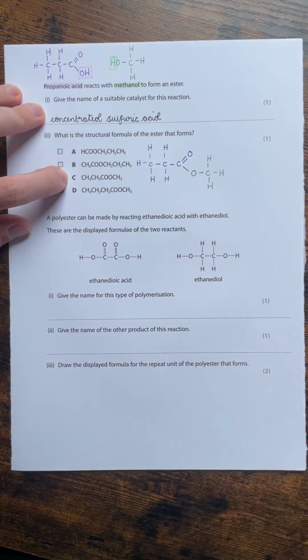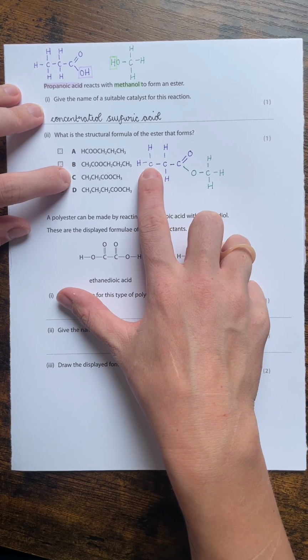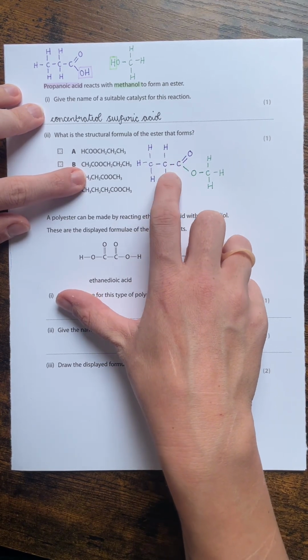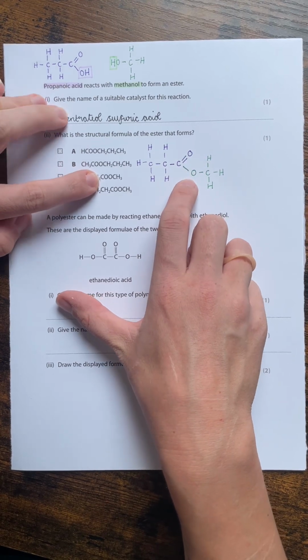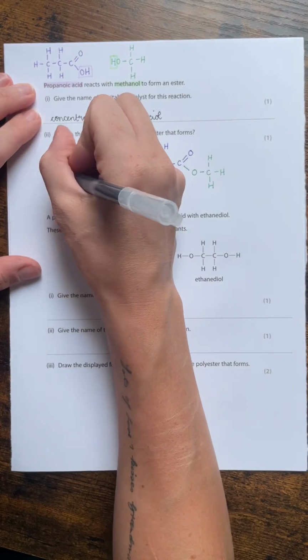For structural formula, we just work from left to right, and we start with a carbon and then say what is on that carbon. So 3 hydrogens, then carbon, 2 hydrogens, carbon, 2 O's, and then a carbon with 3 H's. So the right answer here is C.